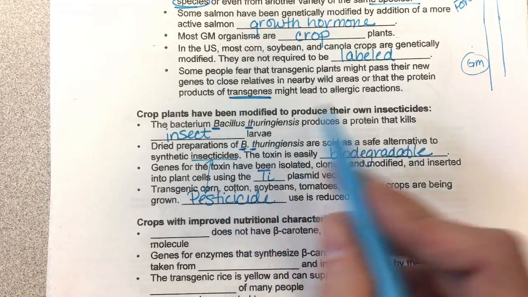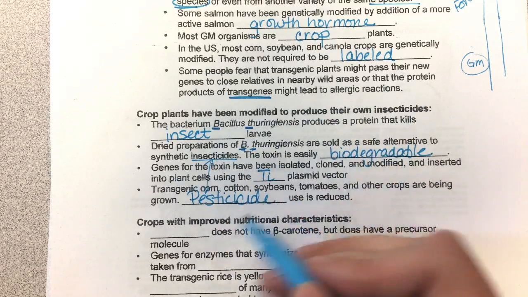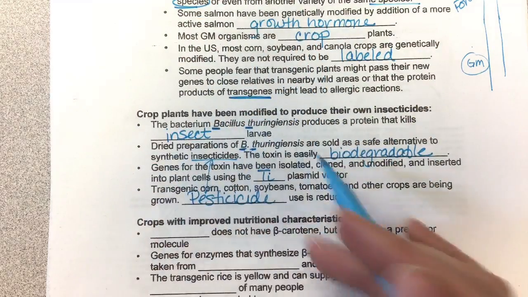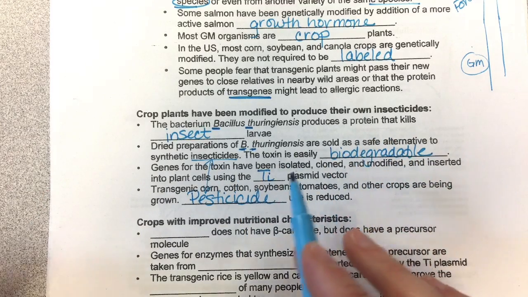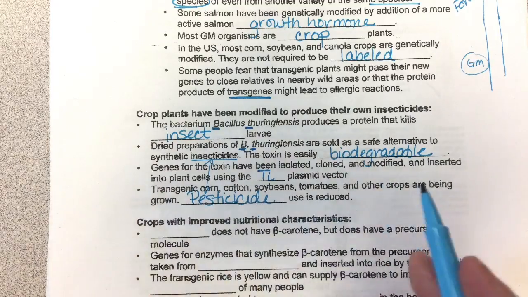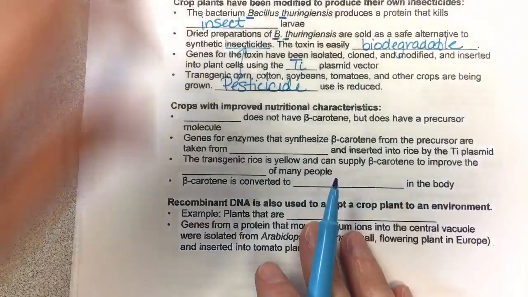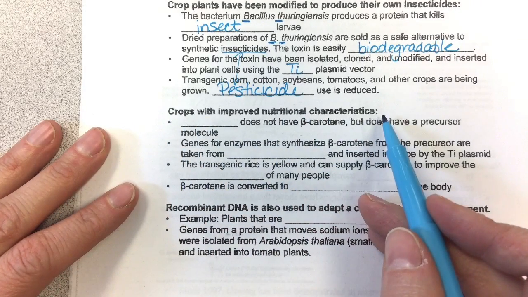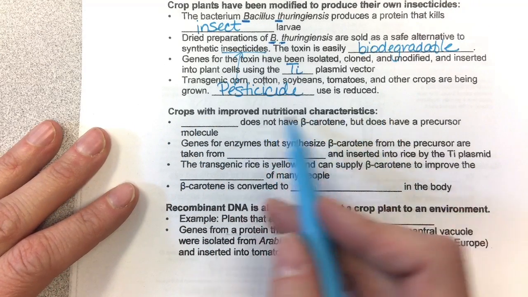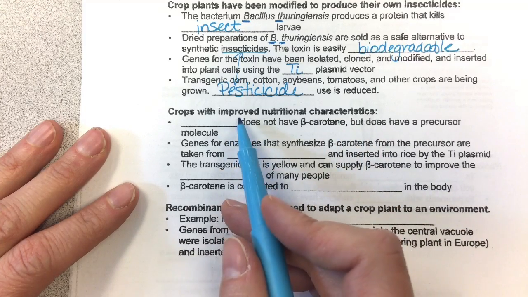So you can imagine that this is also controversial for the same types of reasons, that there could be hazards. What about this protein that kills the insects? Is it going to affect us in some manner? We've also genetically modified crops with improved nutritional characteristics.